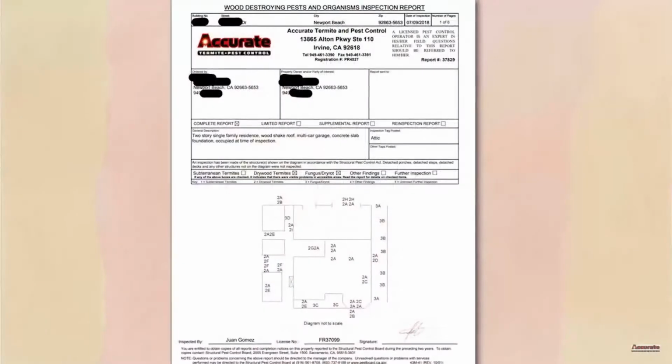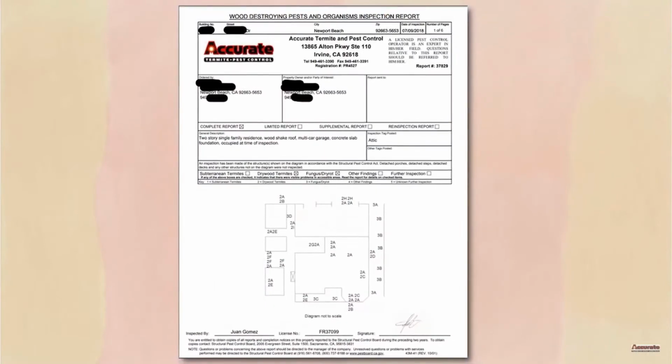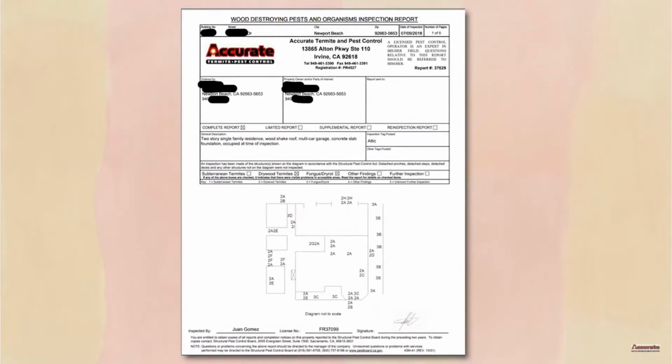The good news is that most reports are standardized. Give me just the next couple of minutes and you'll be able to answer at least 80% of questions on any termite inspection report that is properly formatted to the current state's guidelines. Let's start with the first page. Here's an example of a real termite inspection report. We've redacted the address and contact information to protect the customer's privacy.